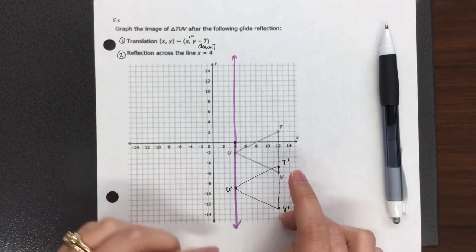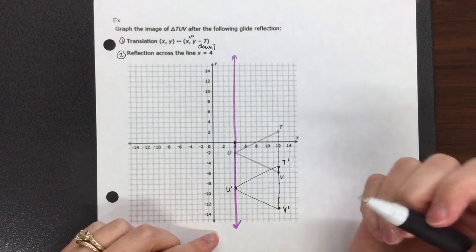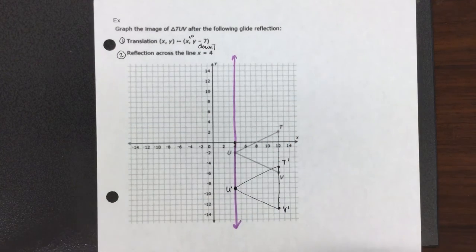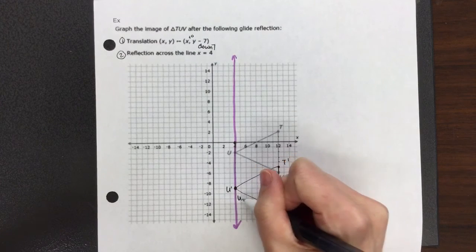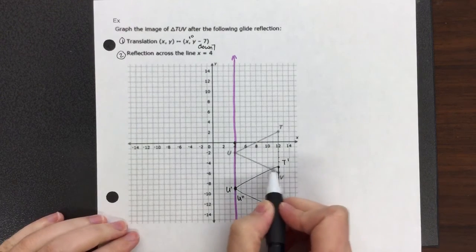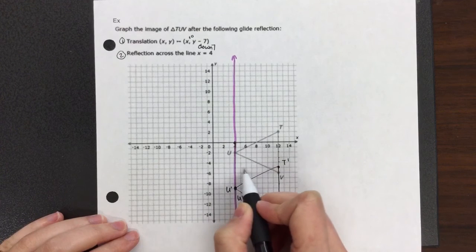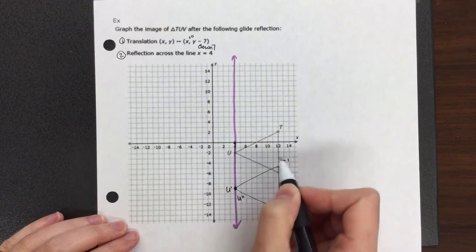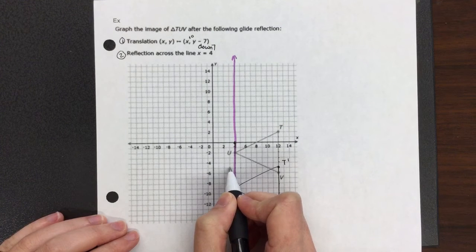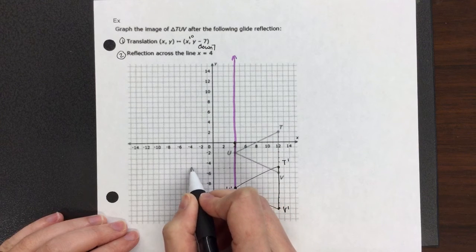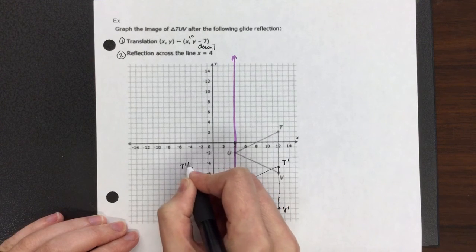So we're going to take these points and we're going to reflect them across the line x is equal to 4. And if you look, that point is on that line. So there's nowhere to reflect it. But we're still going to name it U double prime. That way people know that we've thought about it and we know it doesn't move. So then we're moving T. So we want to see how far away T prime is from our line of reflection. So it's 8 to the right. So our T double prime is going to be 8 to the left. There's our T double prime.